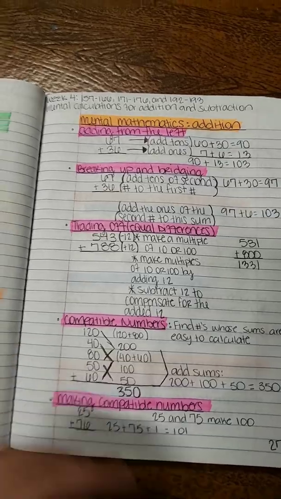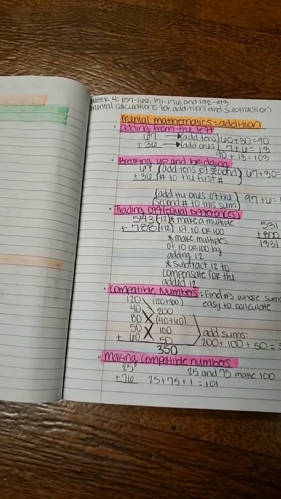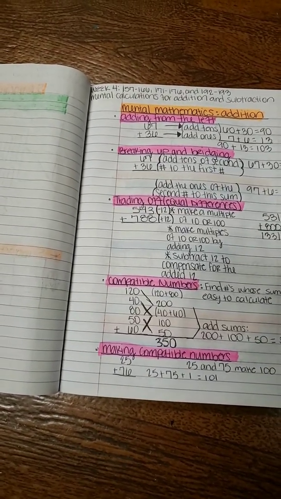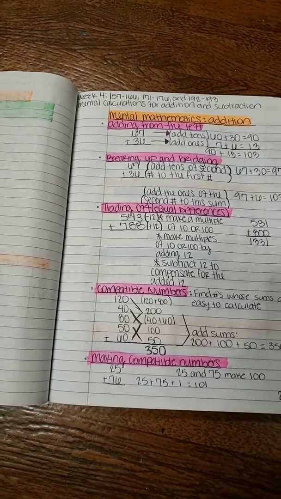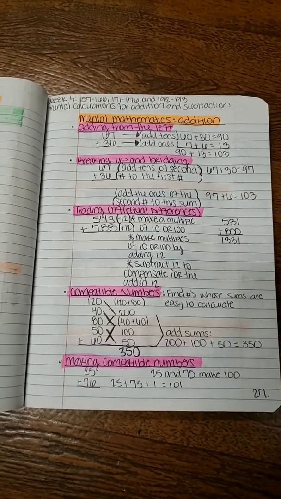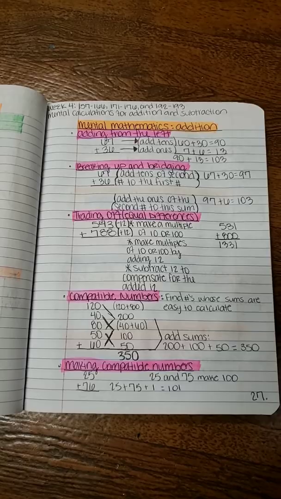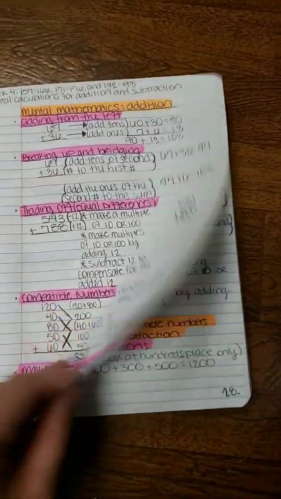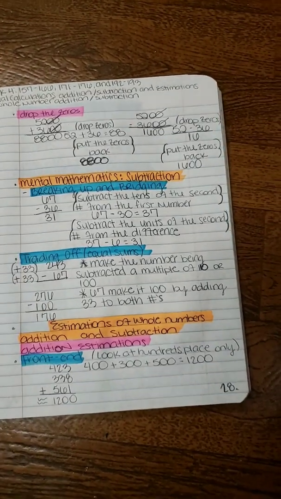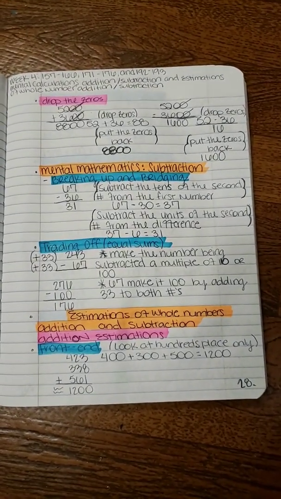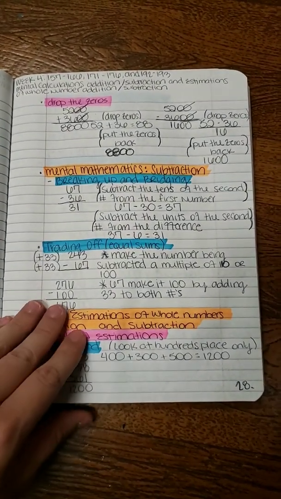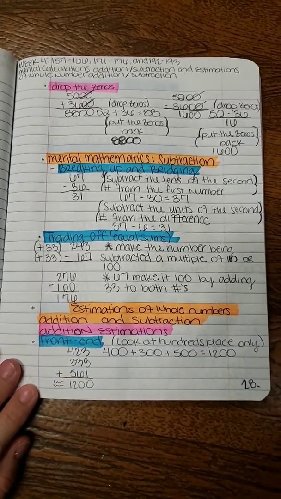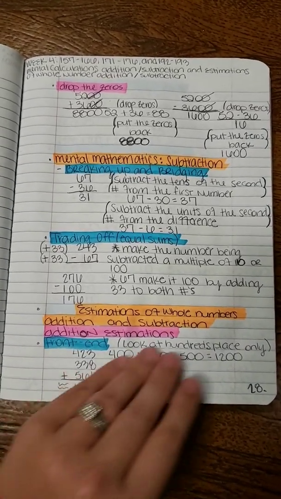Mental mathematics with addition and the different types with adding from left, breaking up and bridging, trading off equal differences, compatible numbers, making compatible numbers. Drop the zeros, mental mathematics with subtraction, estimations of whole numbers, addition and subtraction.